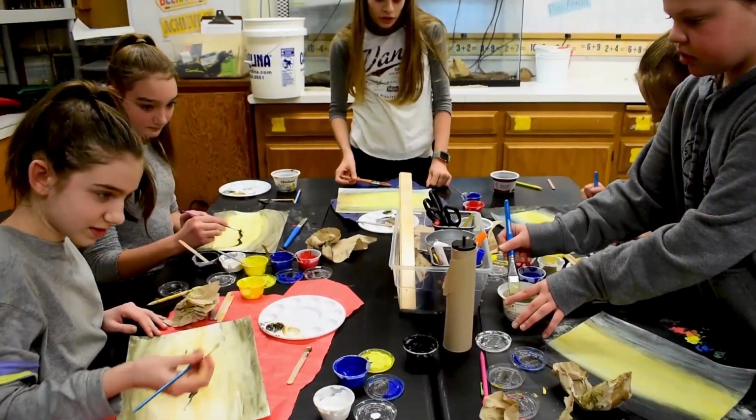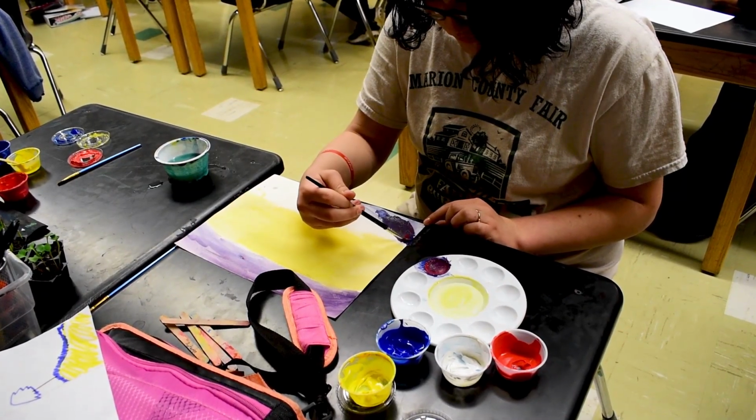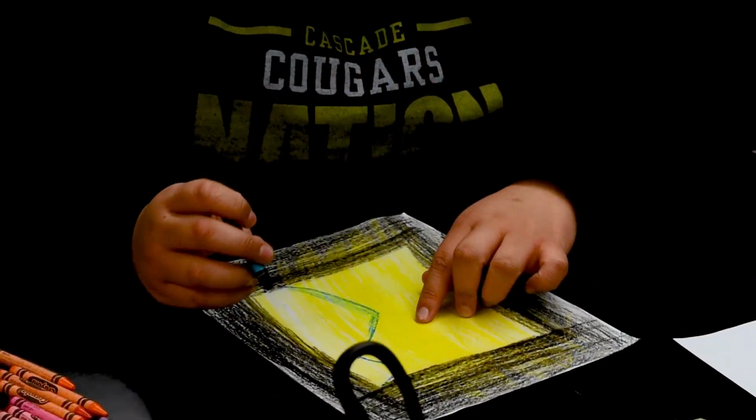Some things we do in art class are, we paint a lot. We do watercolors, acrylic, we do shading with pencils and with colored pencils, and we learn how to make different colors with the primary colors. People should take art because it's a great way to reduce stress and it's a great way to catch up on things with your friends.